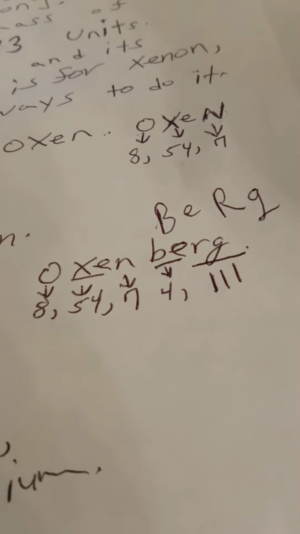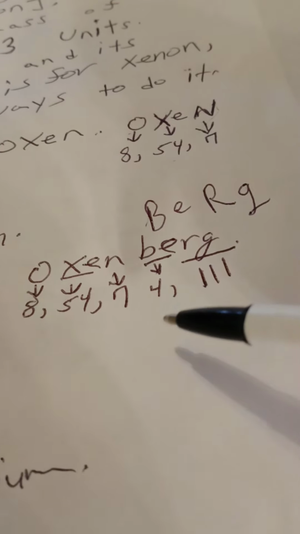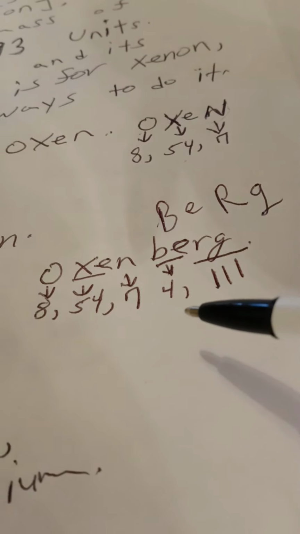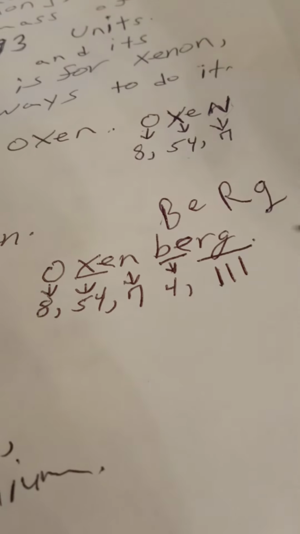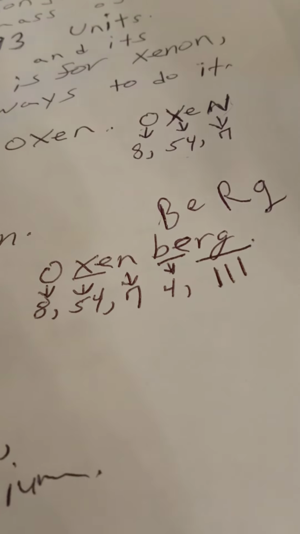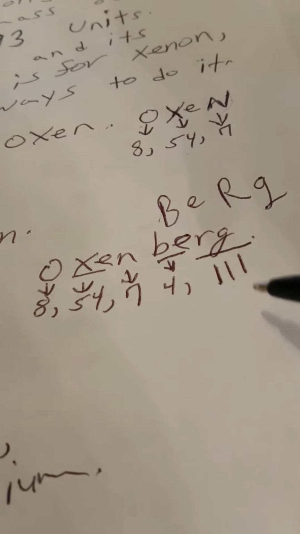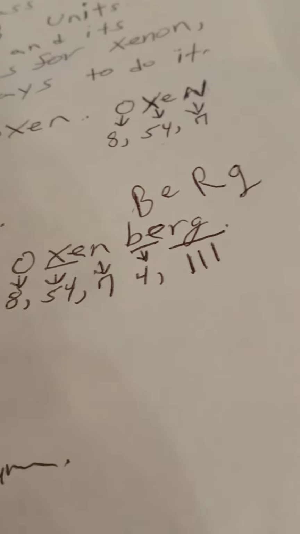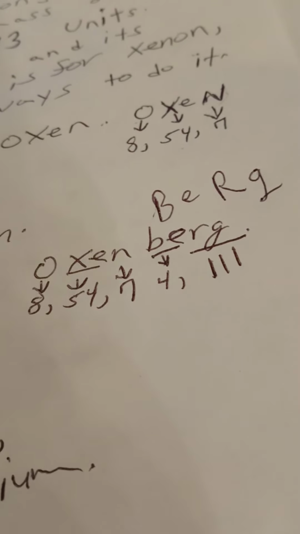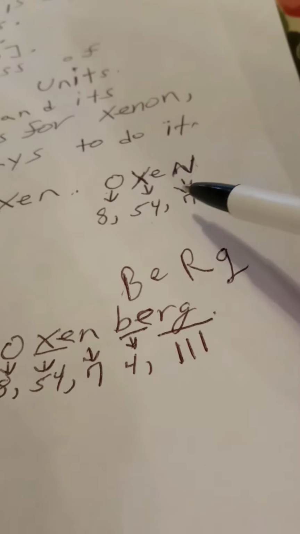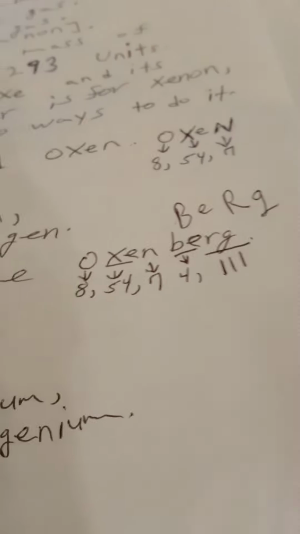All you have to do is understand that Be is for beryllium, which is atomic number 4, and Rg is roentgenium, which is atomic number 111. Oxenberg, just remember that name. First you remember oxen, then add the berg, and you have the name.